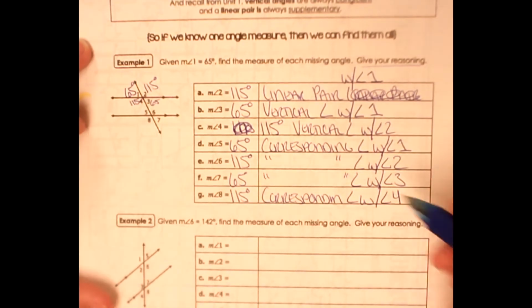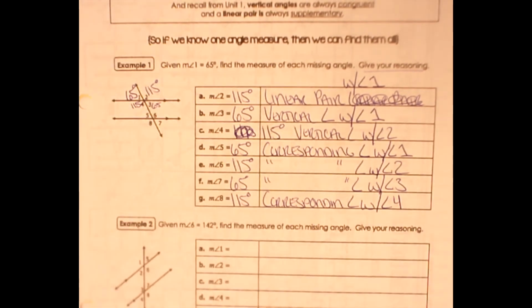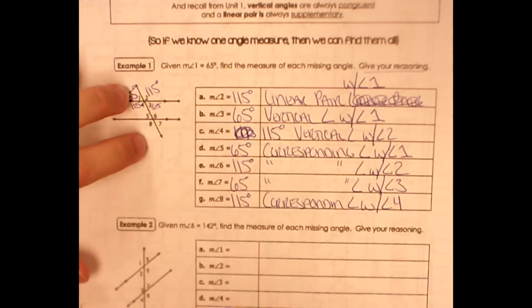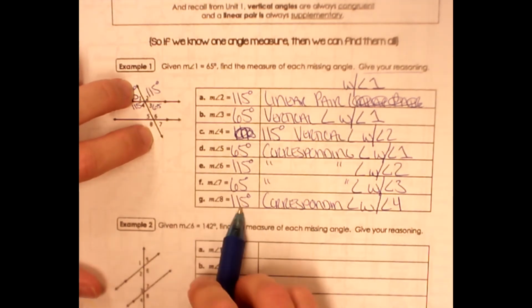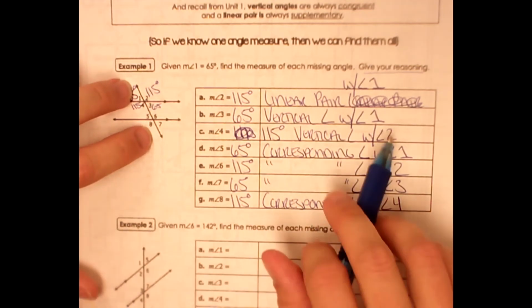So this is my reasoning. You could obviously use other reasonings. You could say that these are same side exterior angles, so they add up to 180. So angle 8 would be 115 that way. You can use whatever reasoning, but you do need to justify your answers.